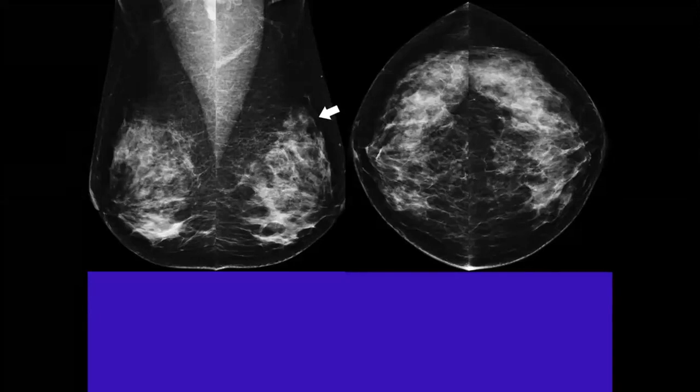This lesson or this session is talking about asymmetry, so it will be easier. Is it a mass? Is this arrow pointing to a mass? Abir, is it pointing to a mass? I know it's pointing to an area of asymmetry. Pointing to an area of asymmetry. Could you appreciate it in the other view? No. You couldn't appreciate it. So, what do you think?